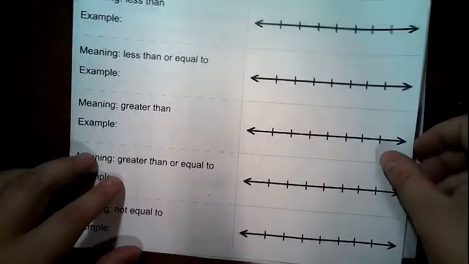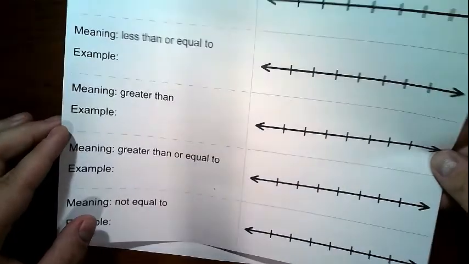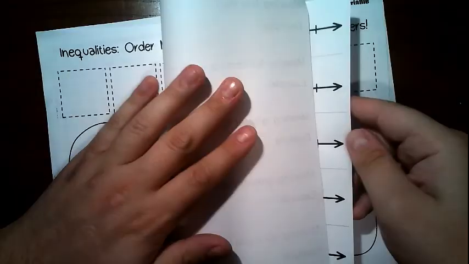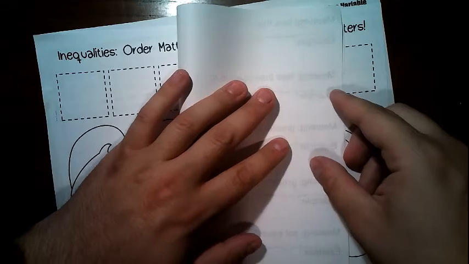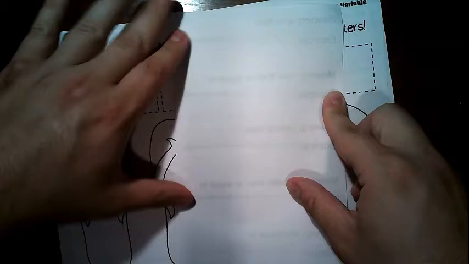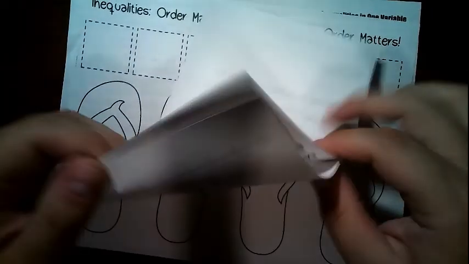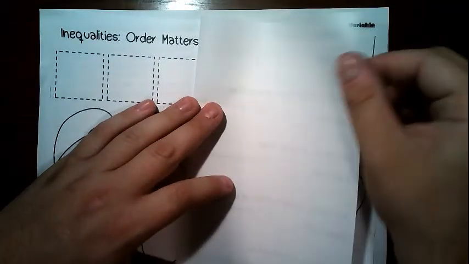So let's start with just showing how to cut each one of these. So this one you're going to want to fold this way, as close to the middle as you can get it. And then you're going to open it up. So we want to be able to fold each of these flaps open.